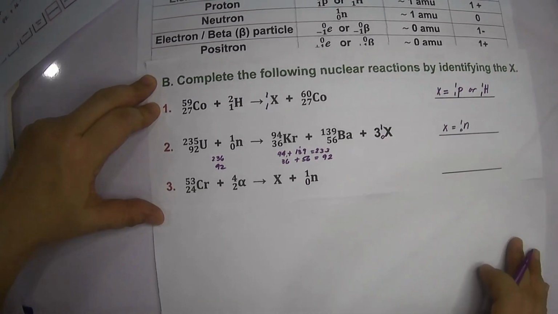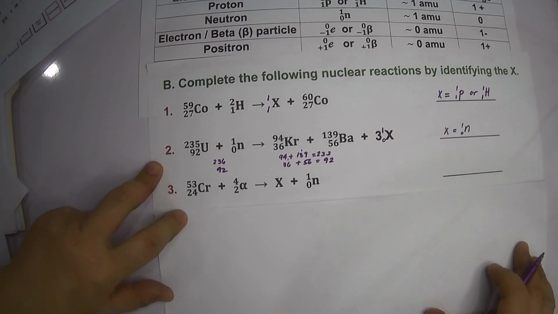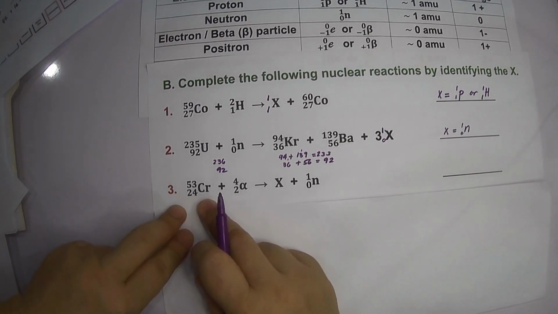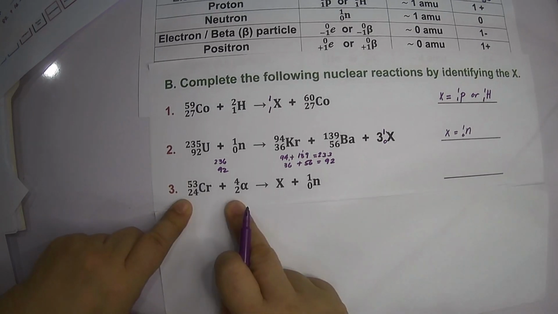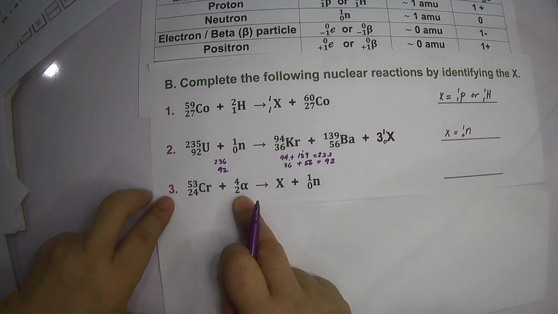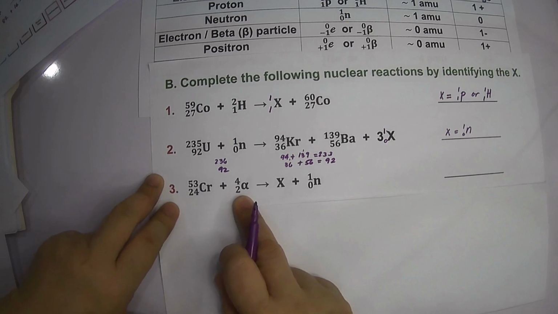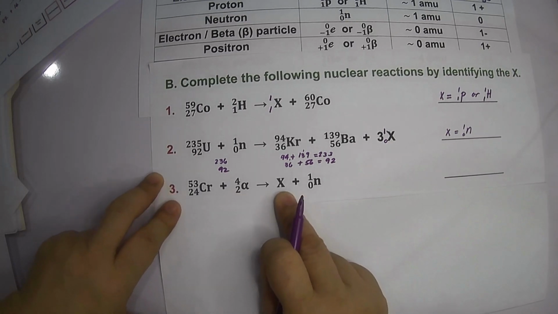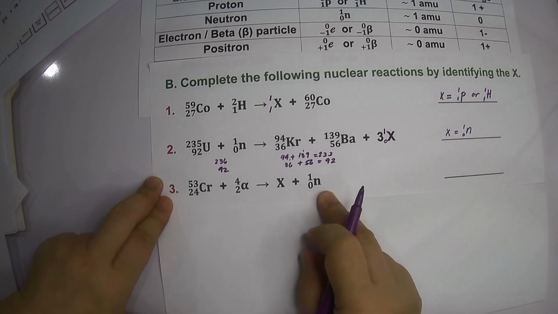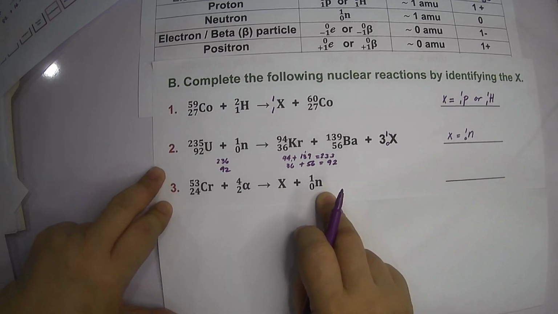Okay, moving on to the third number. We have here chromium-53. Okay, we have an alpha ray on the reactant side and X on the product side and a neutron.